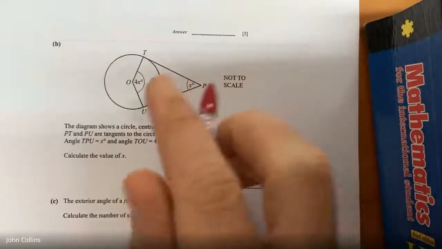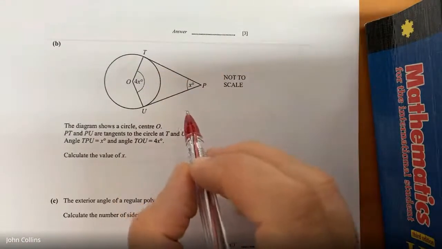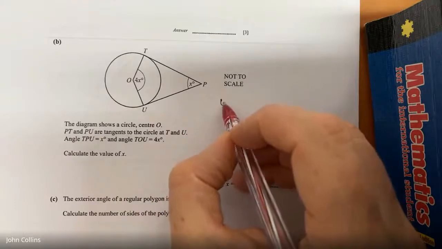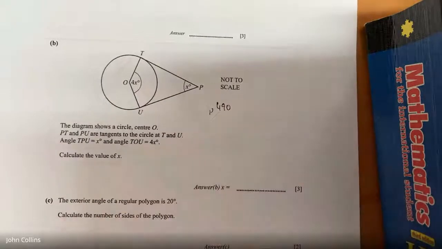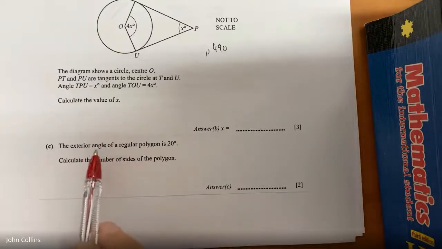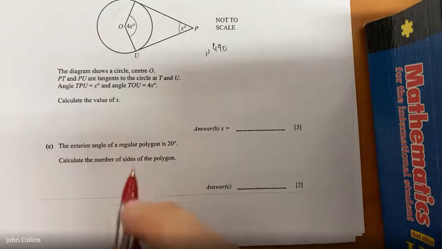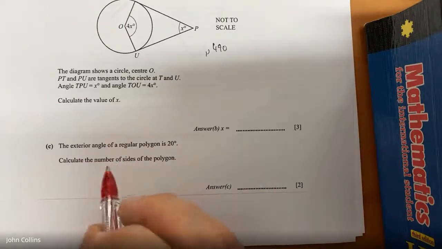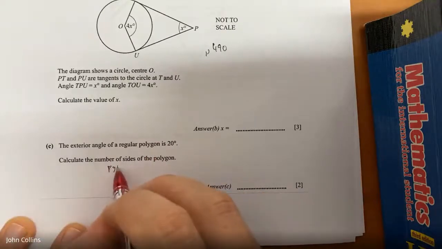The next one, you're back to those circle theorems. So using about page 490 in the book will help you out with that. And once again, you can see that exterior angles, interior angles come up a lot. And that's on page 118 or so.